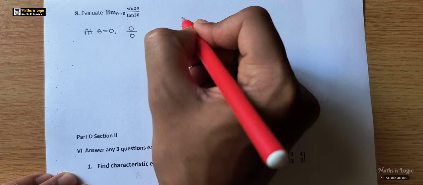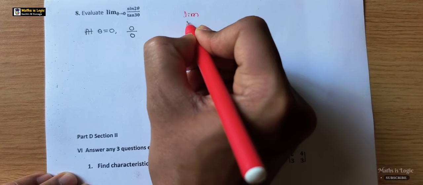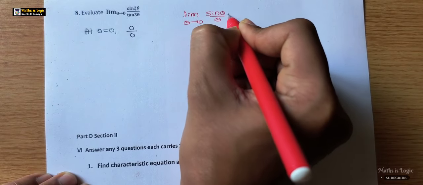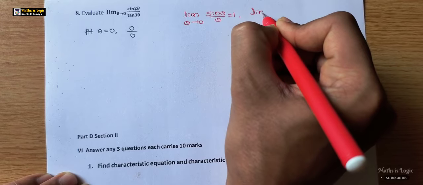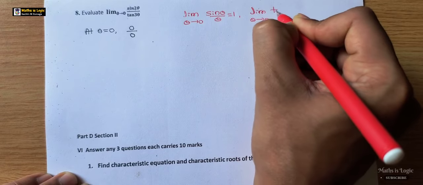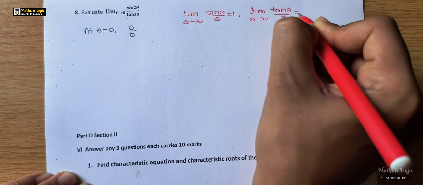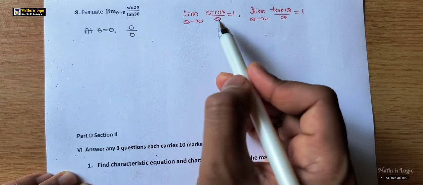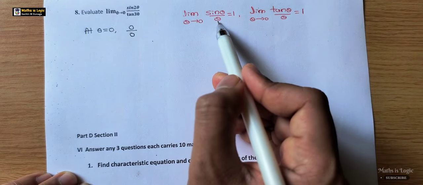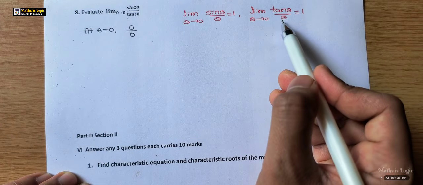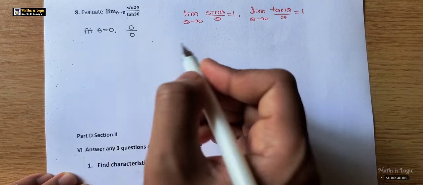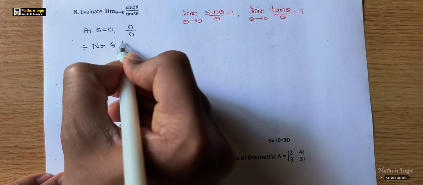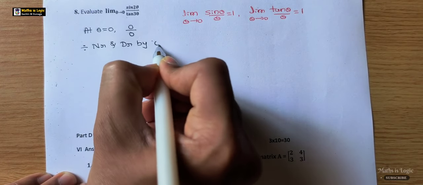So we know the standard formula. What is that standard formula? Limit theta approaches 0 of sine theta divided by theta is 1, and the limit theta tends to 0 of tan theta divided by theta is also 1. If you want to apply these two formulas here, you can see in the numerator this theta is missing, in the denominator also this theta is missing. So in the next step, what to do? Divide numerator and denominator by theta.